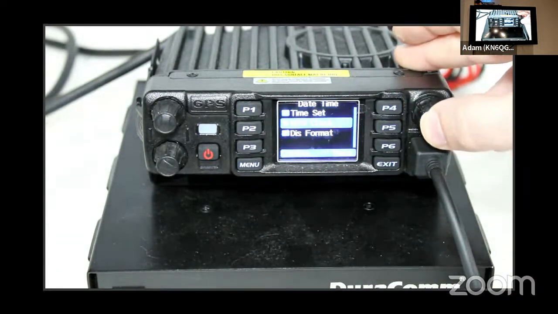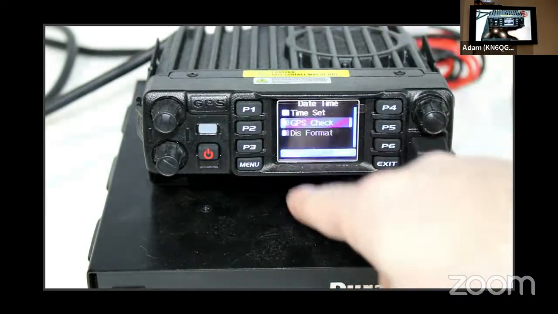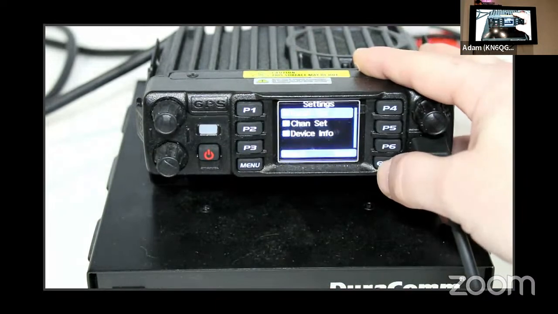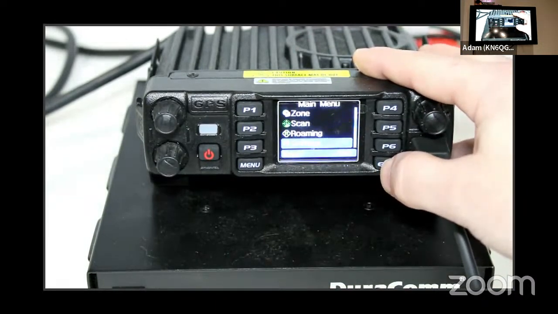And then you can also, if the GPS is not turned on, set it with GPS. So what we're going to do is go back. And this is the same on the 878. I'll show you that here in a minute. I'll pull up the 878.